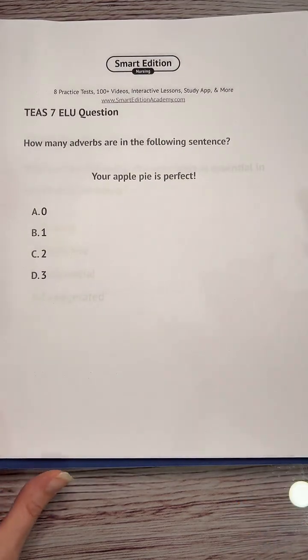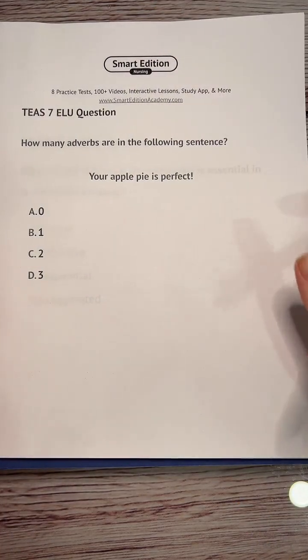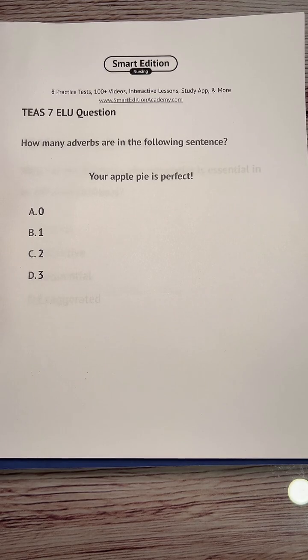All right, guys, I know that I always go over. Let's do one more practice test question, and then we're going to call it a night. Princess says that she takes her TEAS in 2 weeks.